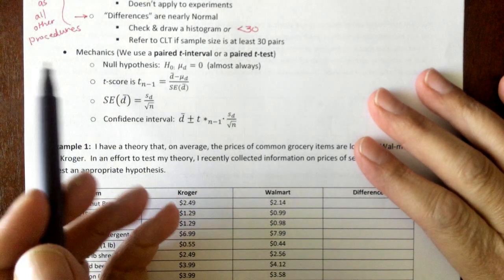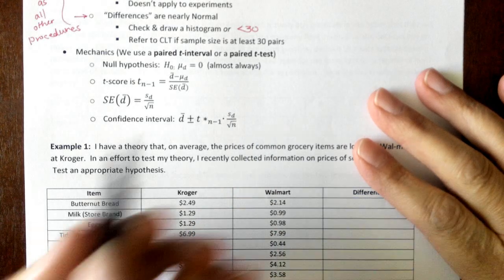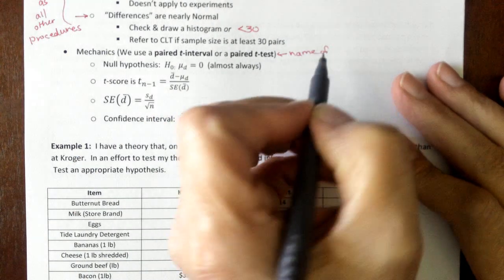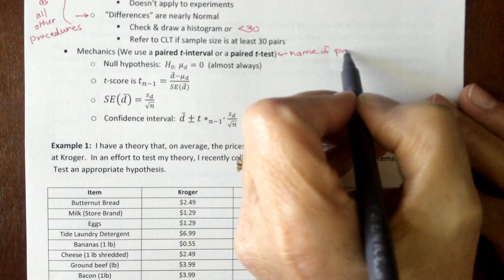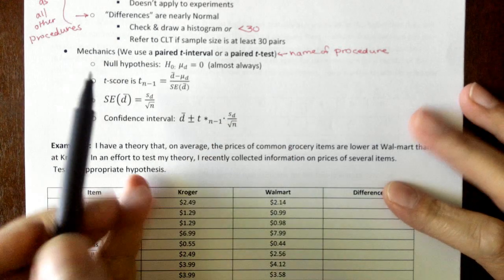Mechanics, we use a paired t-interval or a paired t-test. That's our name of procedure, as opposed to two-sample t-test or two-sample t-interval. So we have a different name of procedure because we're pairing our data.